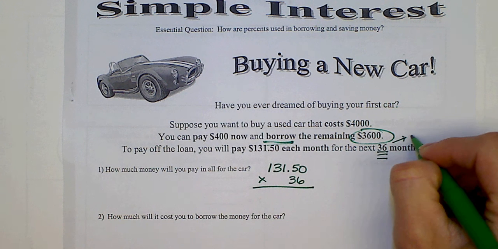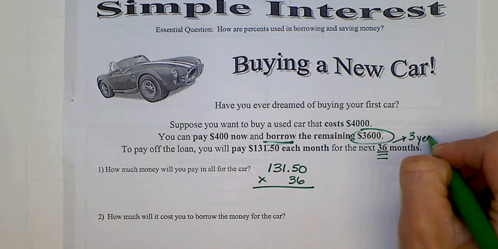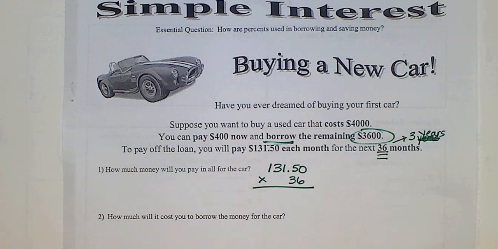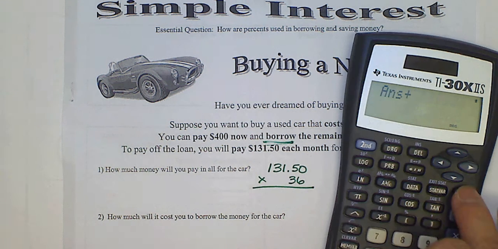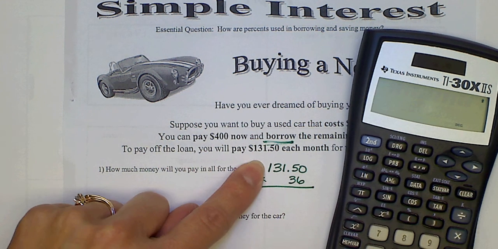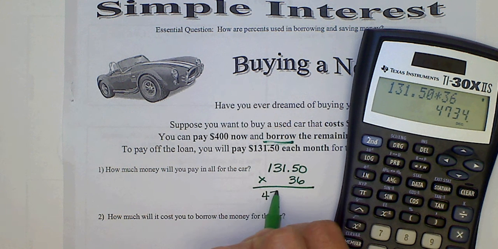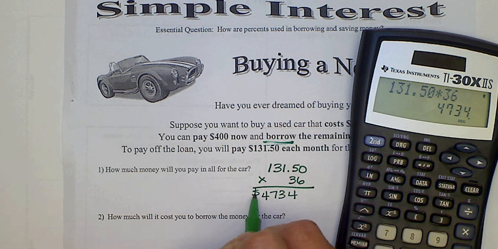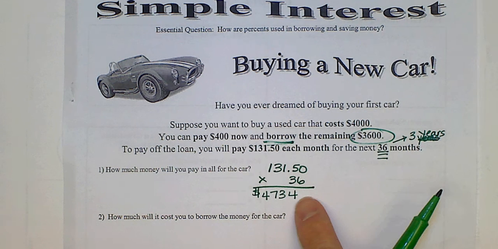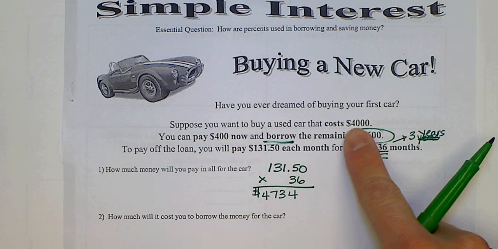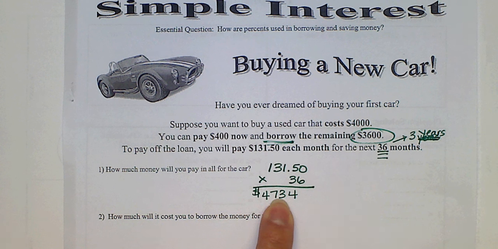Now keep in mind, this is the same as 3 years. So you're going to buy your car, but it's going to take you 3 years to pay for it. Okay? So you have to pay the bank $131.50 every single month for 3 years. So when I type this in, I get $4,734.